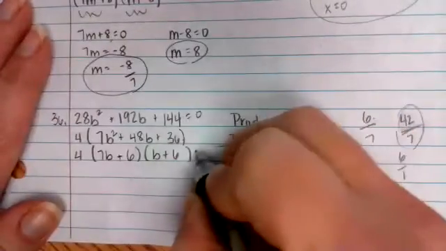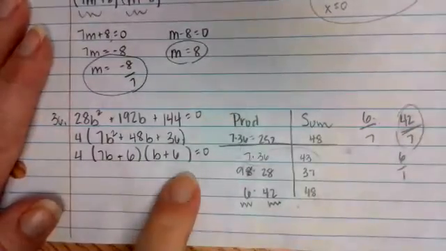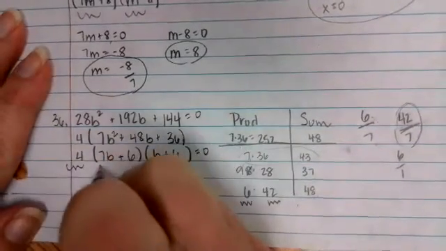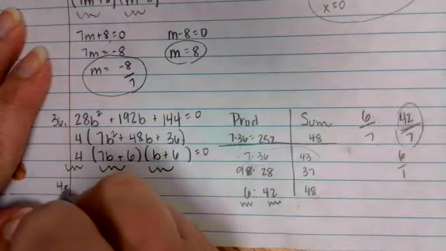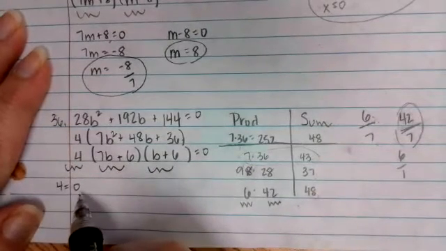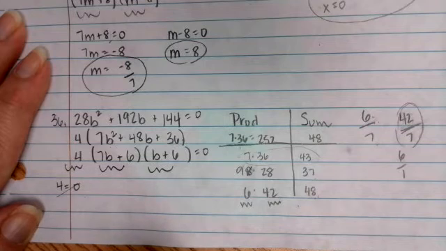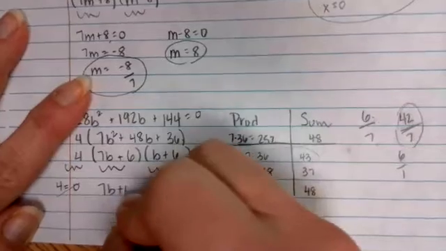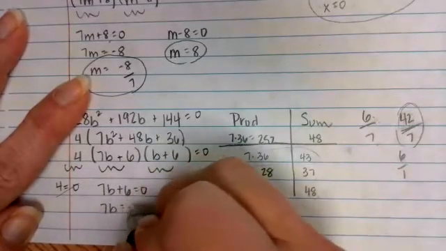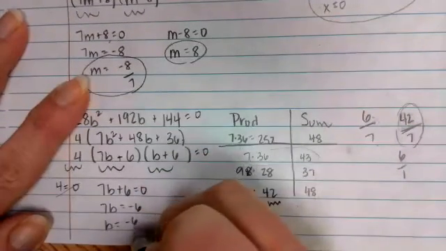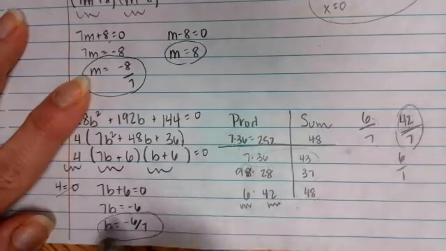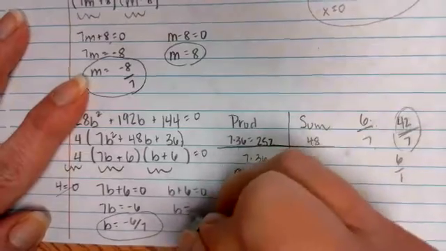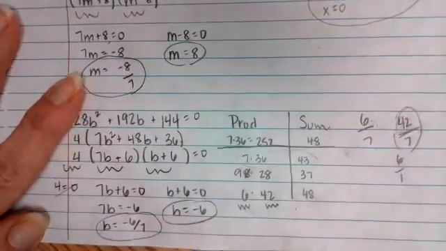Now I'm going to set this equal to 0 and set this equal to 0. I actually have 3 factors here. I only need 2 solutions, so one of these is not going to give me a solution. But I'm going to set all 3 equal to 0. So 4 equals 0. That is not going to give me a b solution. Don't need it. If there's no b in there, it's not going to give you a solution. Then I have 7b plus 6 equals 0. I can subtract 6 from both sides and then divide by 7. So I get negative 6 over 7 as a solution. And then if my b plus 6 equals 0, I can subtract 6 from both sides, and b is negative 6.